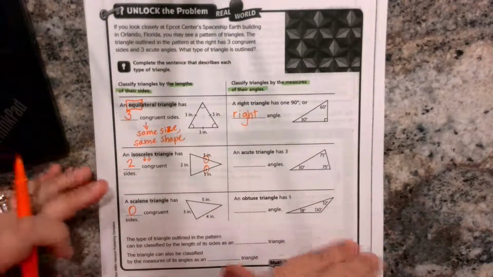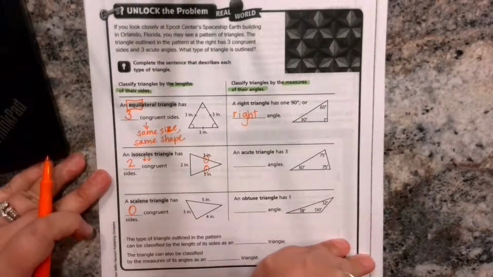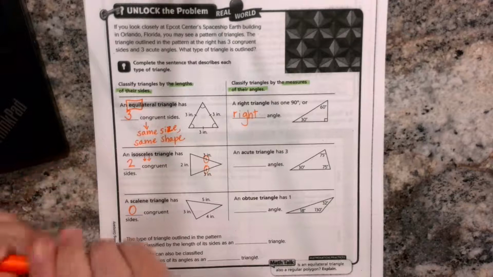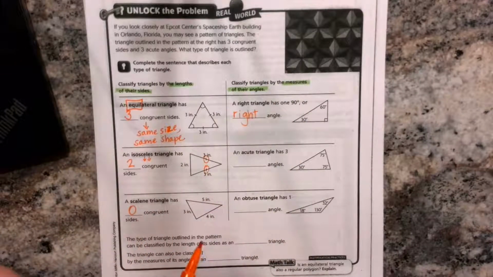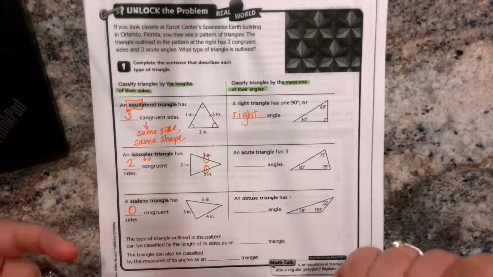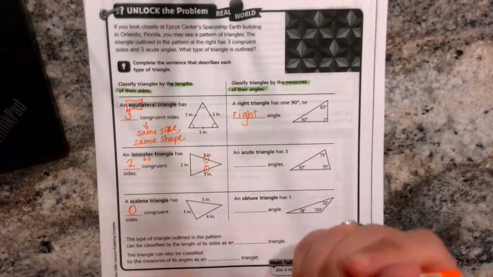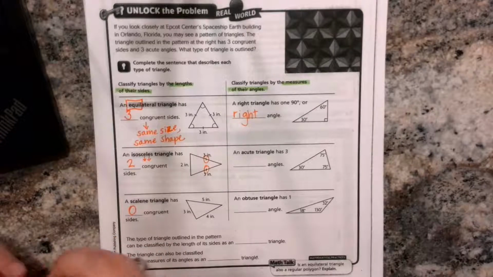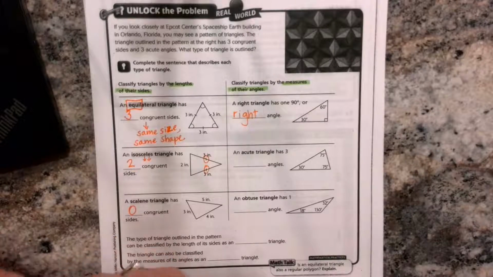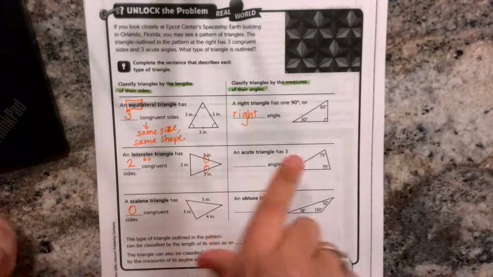And boys and girls, all of this should be reviewed from 4th grade for you. In fact, my son is in 3rd grade and we worked on some of this stuff, not exactly the same thing, but some of this on some of his work. So this shouldn't be brand new to us, which is why I feel like this is a good unit that I was able to send home for you.